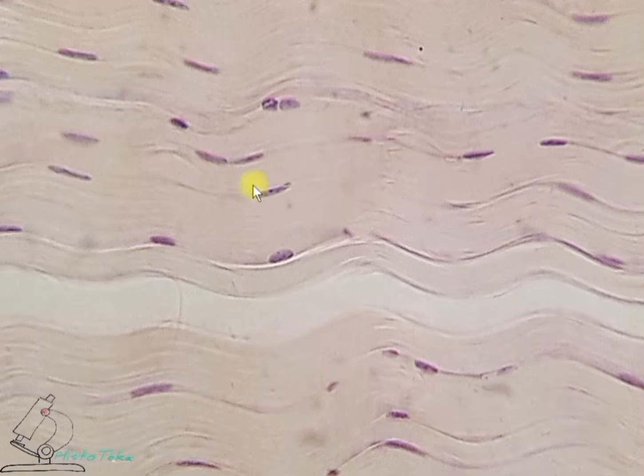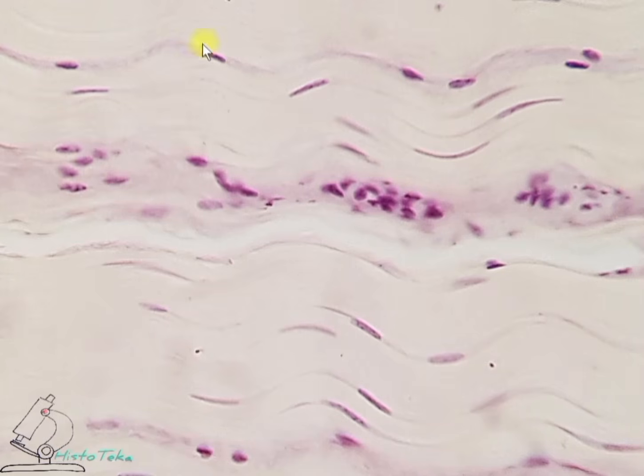Dense connective tissue contains a small number of cells, including fibroblasts and fibrocytes, but fibroblasts are rare. Fibrocytes in a tendon are named tendon cells or tenocytes. They are stained with hematoxylin basophilically, that is, blue. They lie between bundles of collagen fibers.